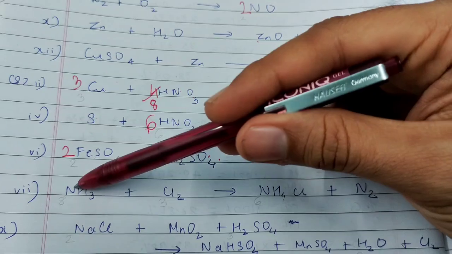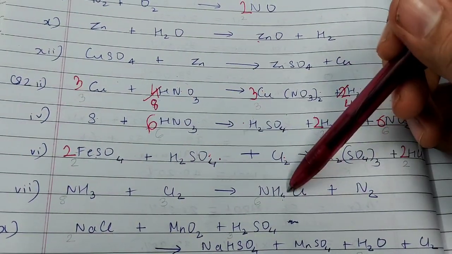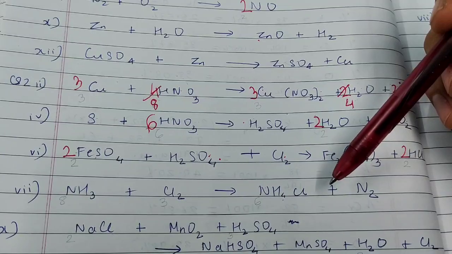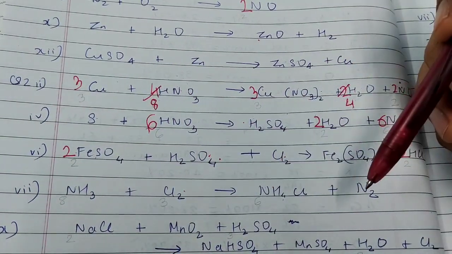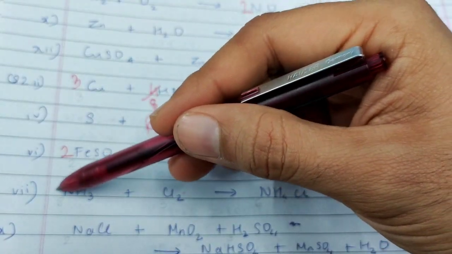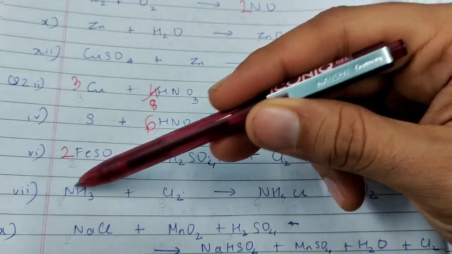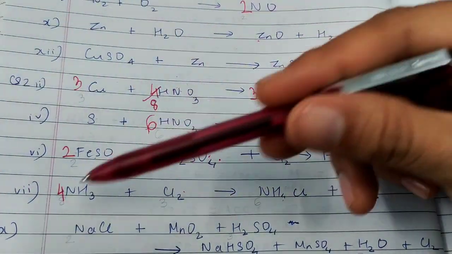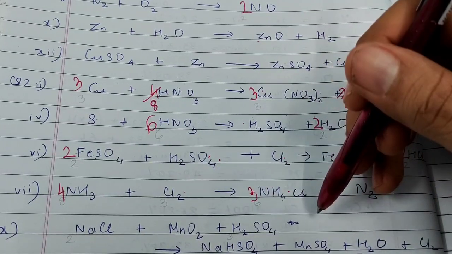Next. Nitrogen is 1, but nitrogen is 1 plus 2, 3. Hydrogen is 4 and hydrogen is 3, so I'll have to increase this. Also chlorine is 2 and chlorine is less, so I'll have to increase this. Writing a 2 is of no use because 2 into 3 is 6 and there's no way I can make it 6. 3 will become an odd number. 4 might work. So let me put a 4 out here, making hydrogen 12. So that way I'll put a 3 out here, making hydrogen 12.